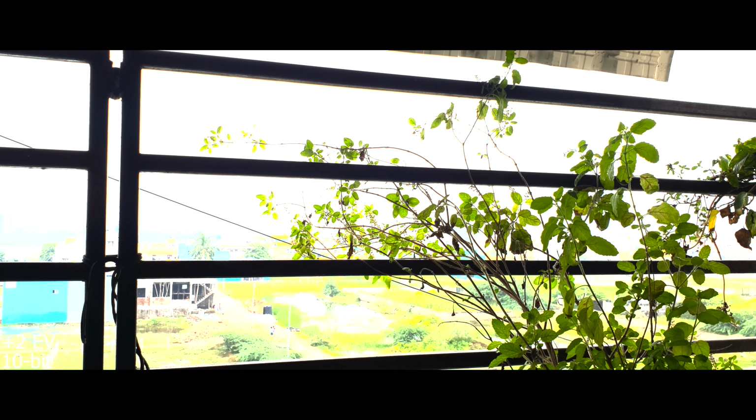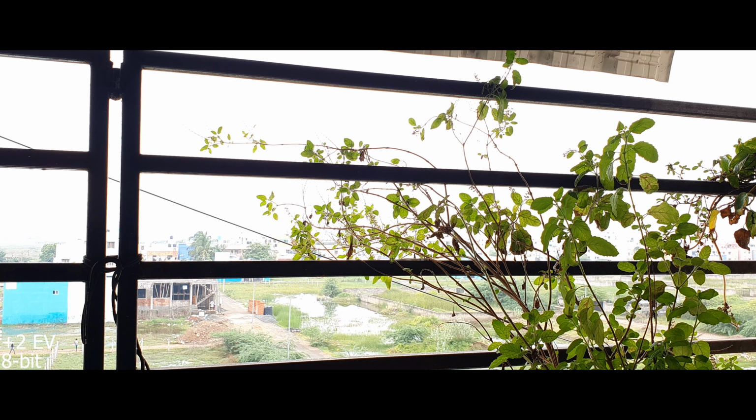This was in an effort to see how well the phone retains the highlights. And I did the same for shadows, where I underexposed the files by 1 stop and 2 stops to check which one retained information in the shadows.